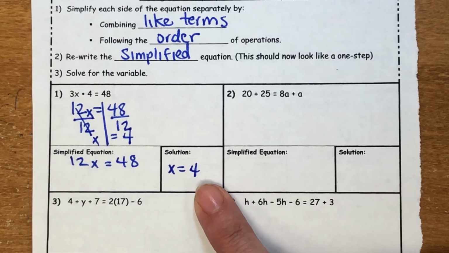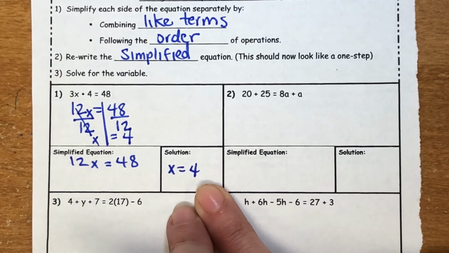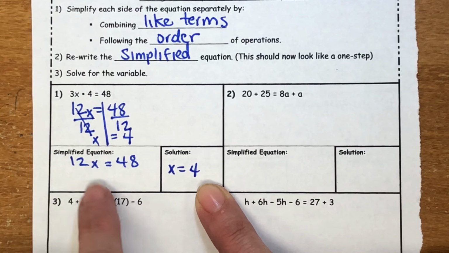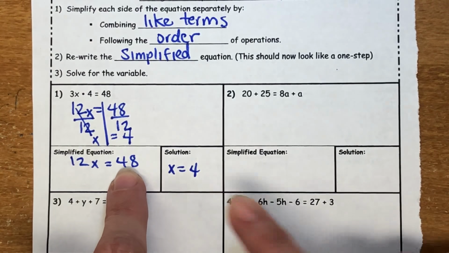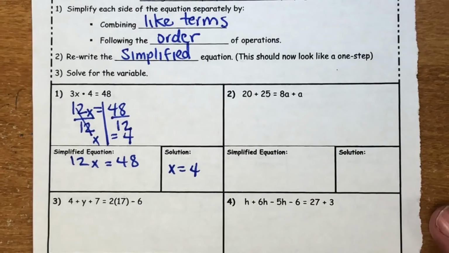You also can check it. You just plug 4 back in. So 12 times 4 gives me 48. Okay? Let's look at number 2.